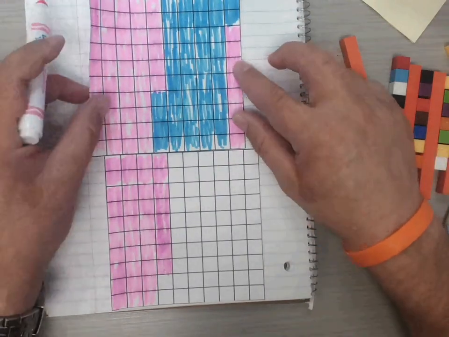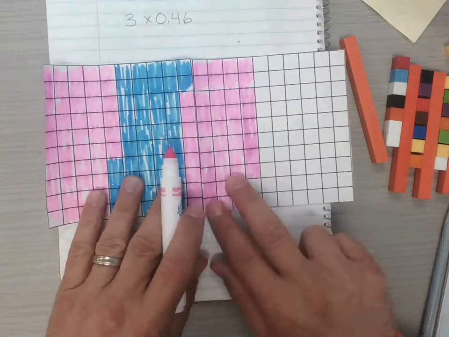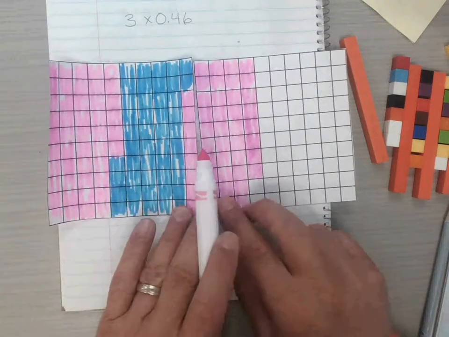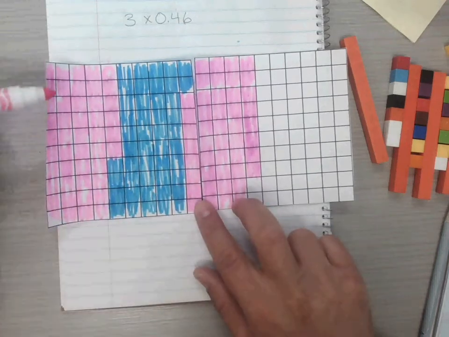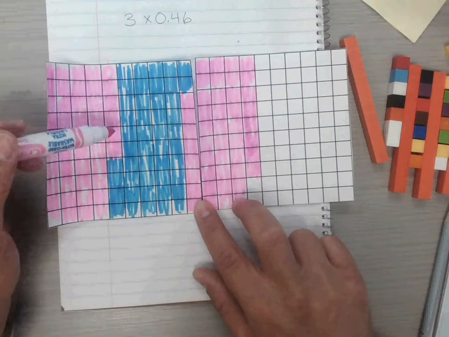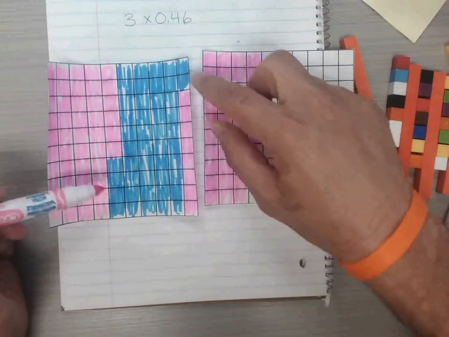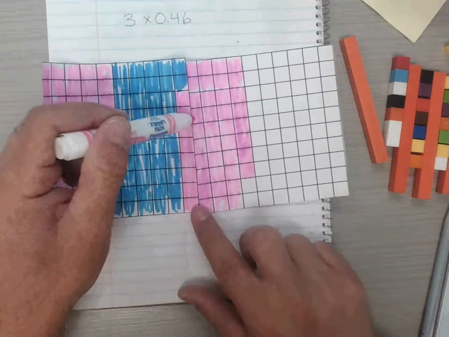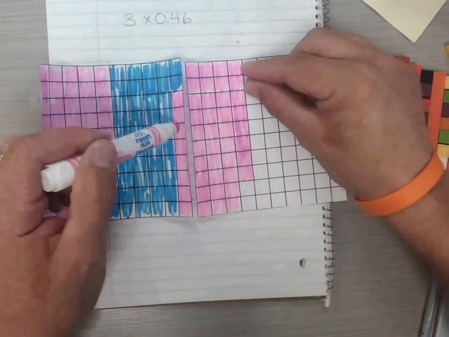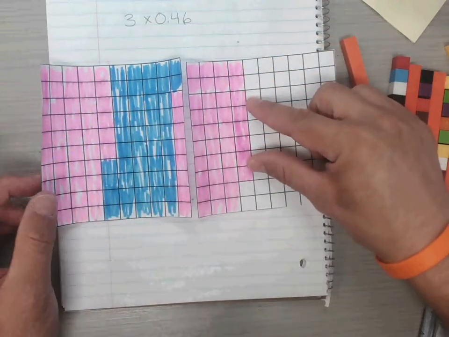And if I go this way, you should be able to see my 3 groups, group 1, group 2, and group 3, and each one is 46. 10, 20, 30, 40, there's my 6, 10, 20, 30, and then there's my 4th tenth here, and my 6 hundredths.